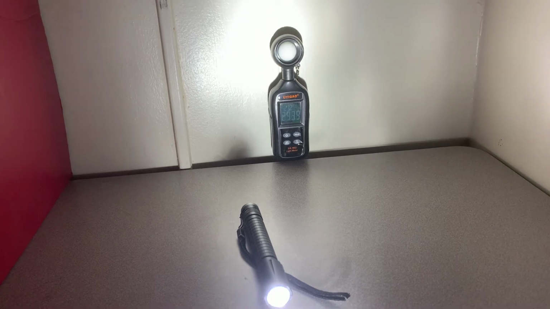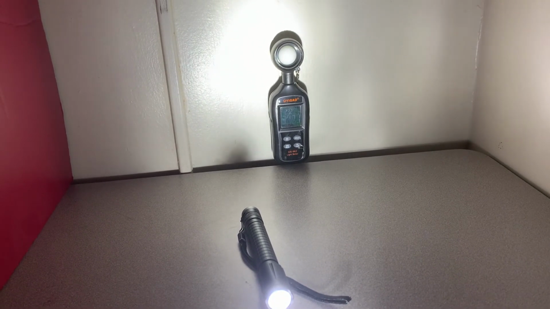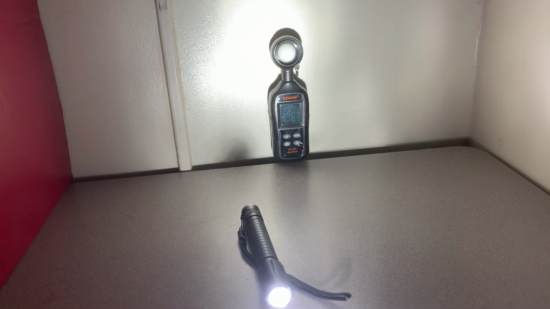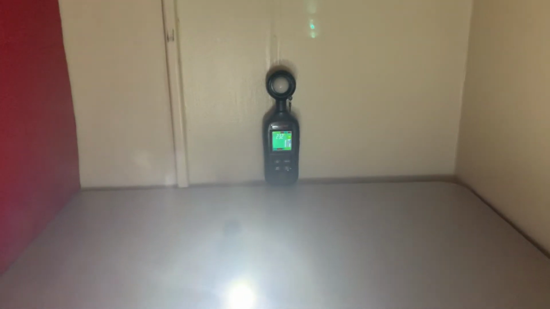So with the smooth aluminum foil, we were able to get a reading of over 300 FC according to our light meter. Now I'm going to leave the flashlight in the same position, and I'm going to switch out the smooth aluminum foil with the crinkled aluminum foil. And we're going to see those results.